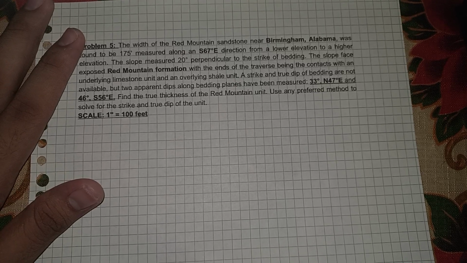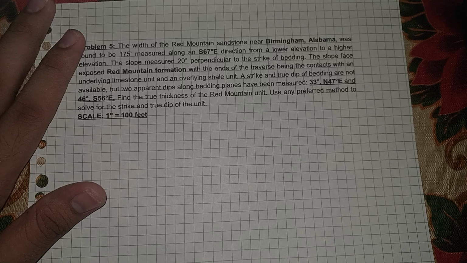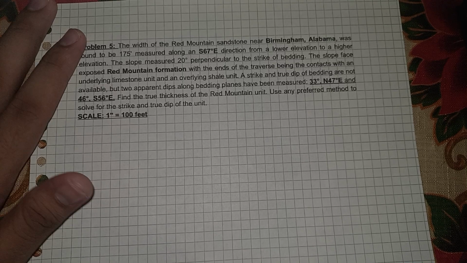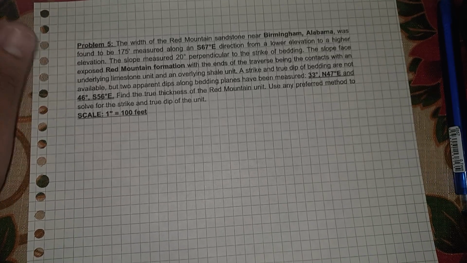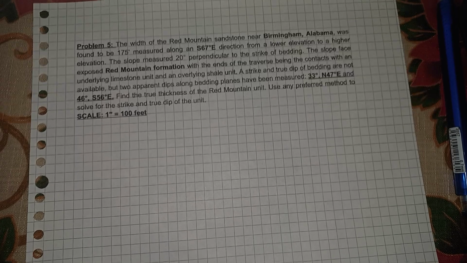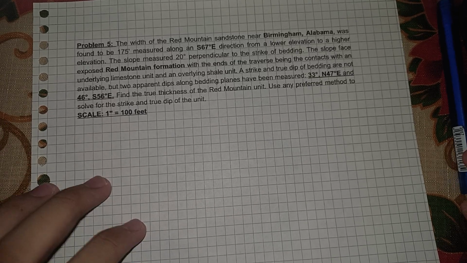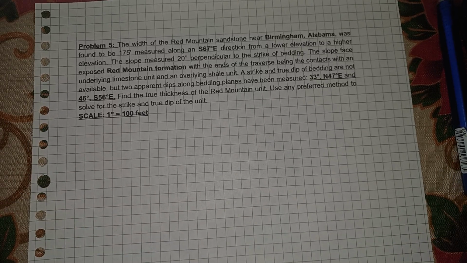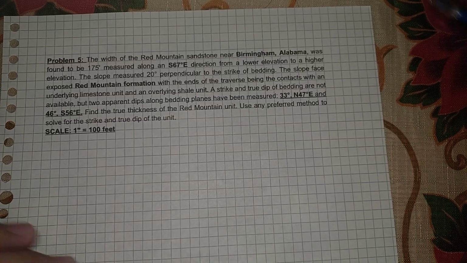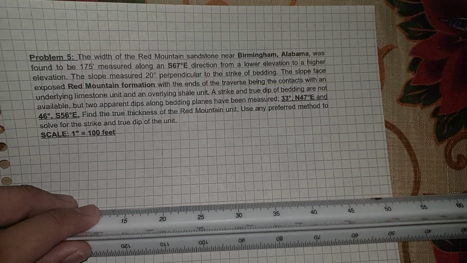So first we will solve for the strike. Then after the strike, we can get the true dip. And from that, we will be solving the thickness. So how will we solve this? The first thing that we will do is we will create a Cartesian plane first.